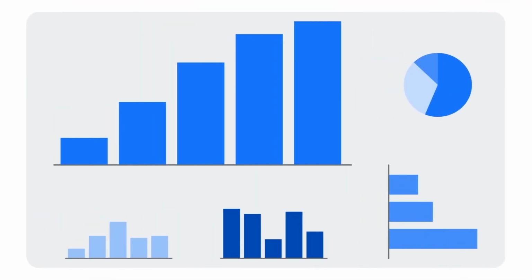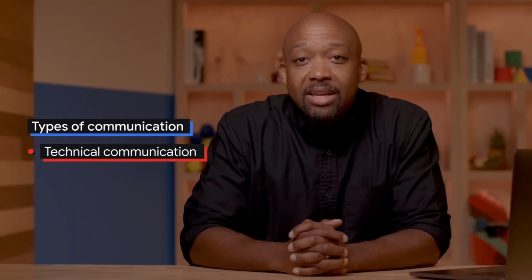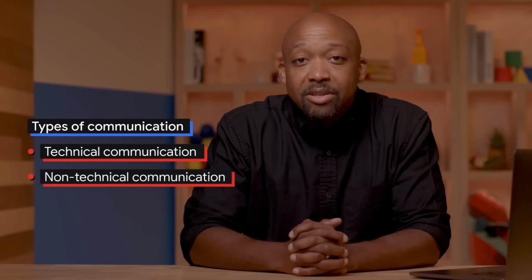Next, pay attention to the size of your visuals. Making one graph bigger than others directs the user's attention to the larger graph. You could do this for visualizations that are more important than the others. It's also good to keep in mind that you're not just communicating technical information.